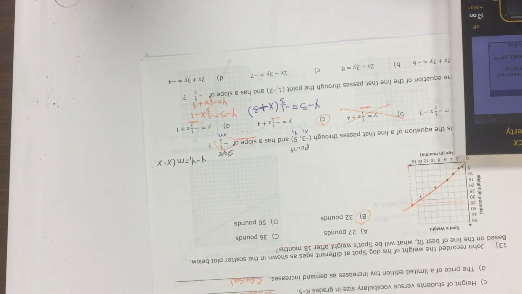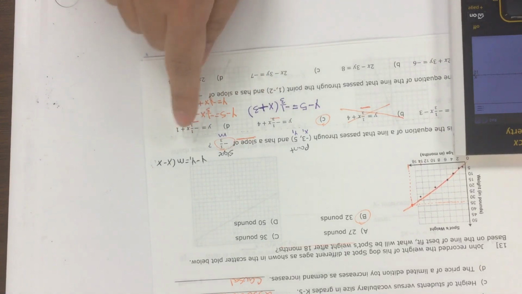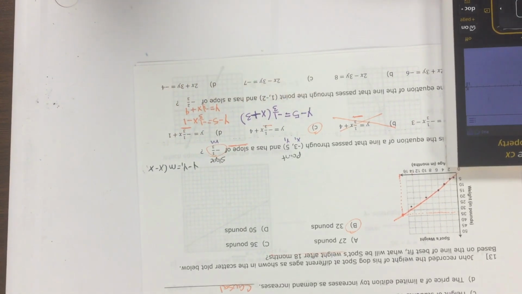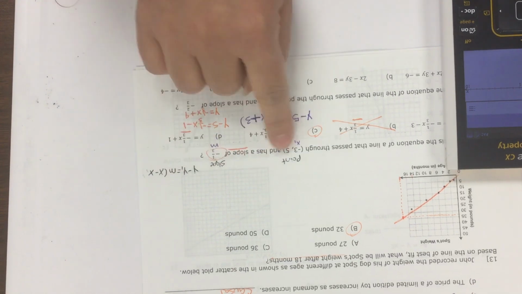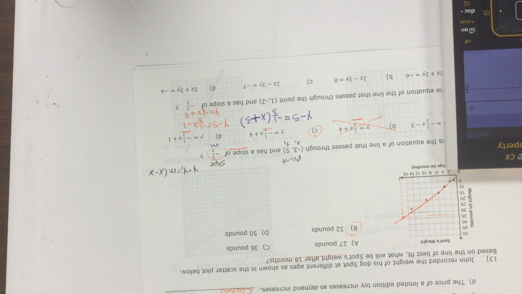Once again, if you weren't 100% sure, you could graph this. You would have to graph it as a relation, and you would type in your information in that point slope form, equals negative 1/3 parenthesis x plus 3.